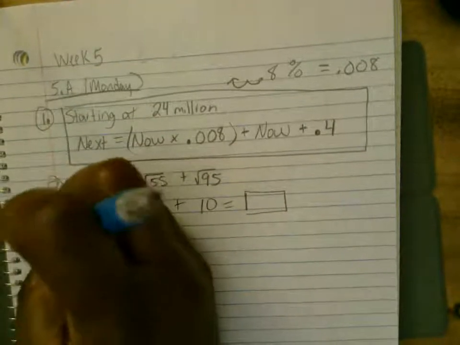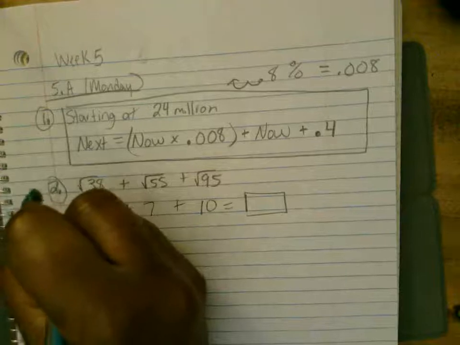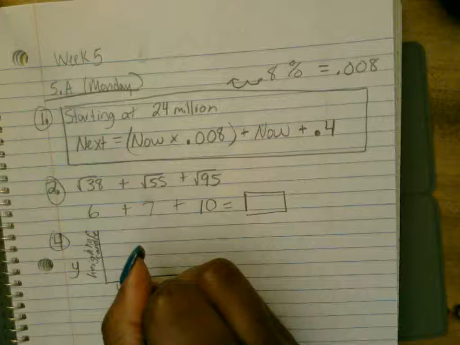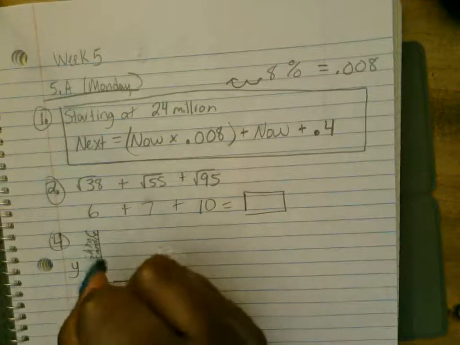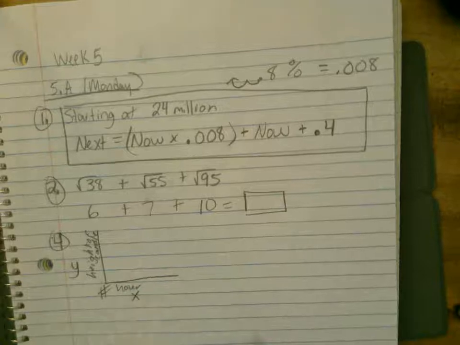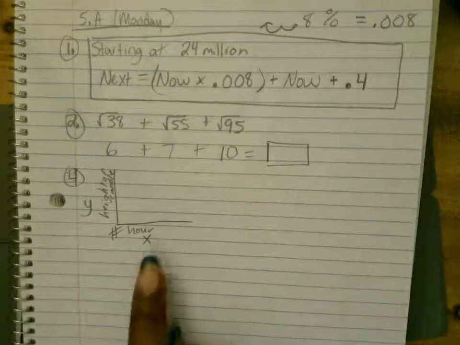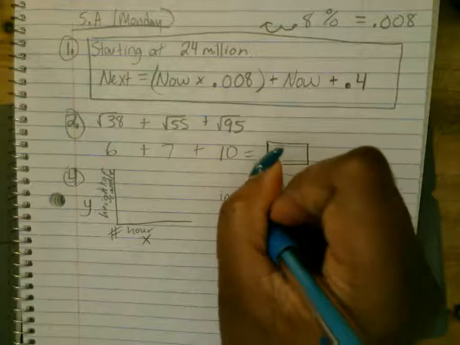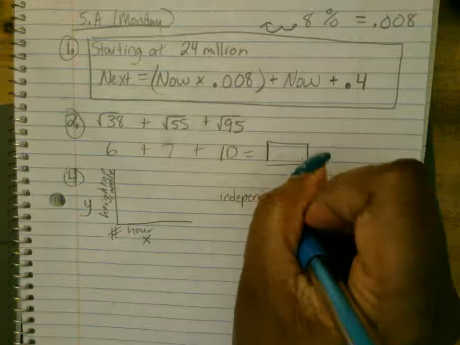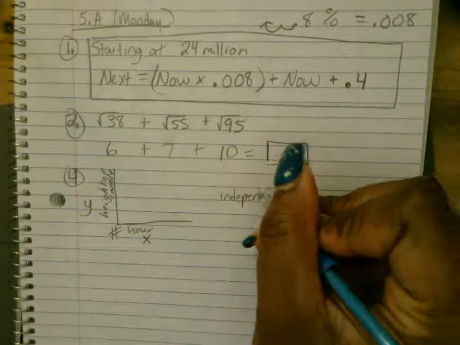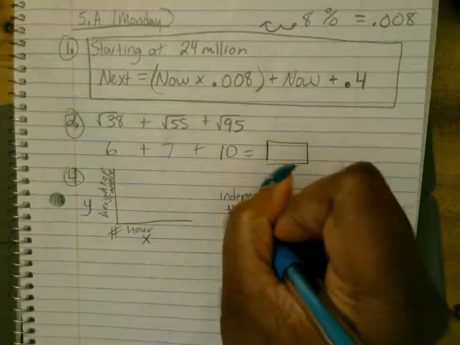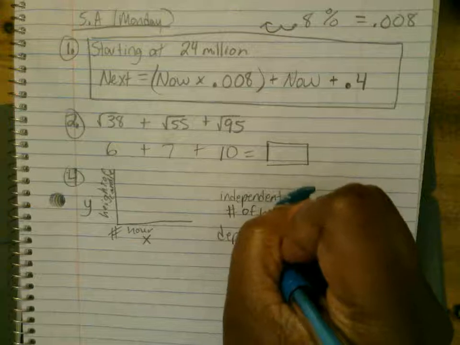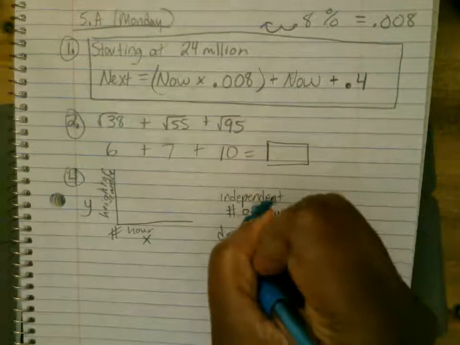And this is number 4, by the way. And hours, what is it? Hours burning? Number of hours. Yeah. Number of hours I would graph along the x-axis. So this is my independent variable. So my independent variable, or my x values, is going to be the number of hours. My dependent variable is going to be the height.